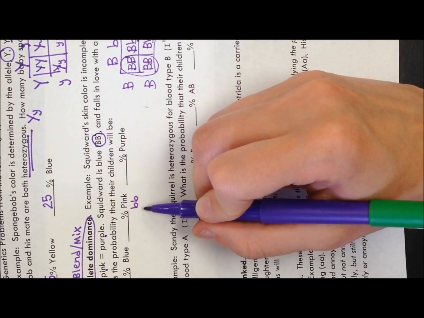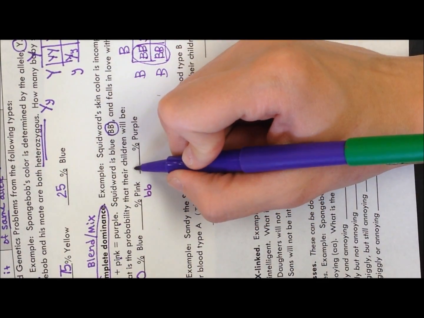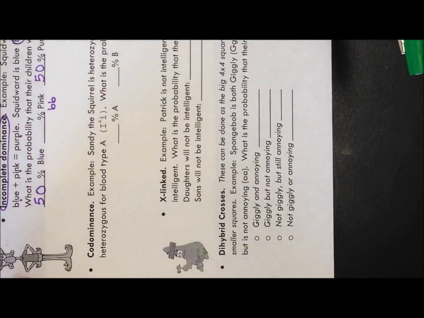I don't have any pink, because remember these would be two lowercase. I do have two purple. So 50% blue, 50% purple in that case. Hopefully you guys can see that.